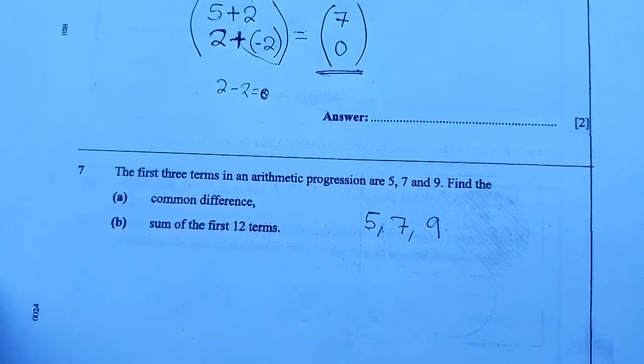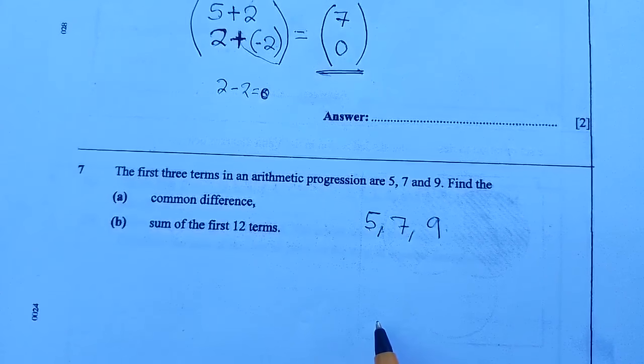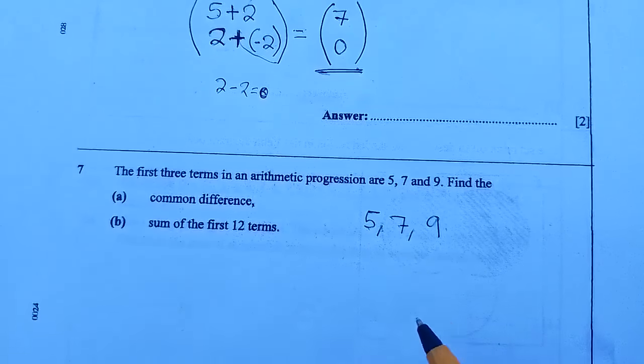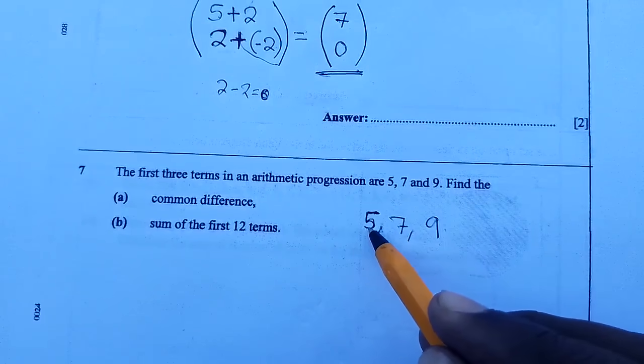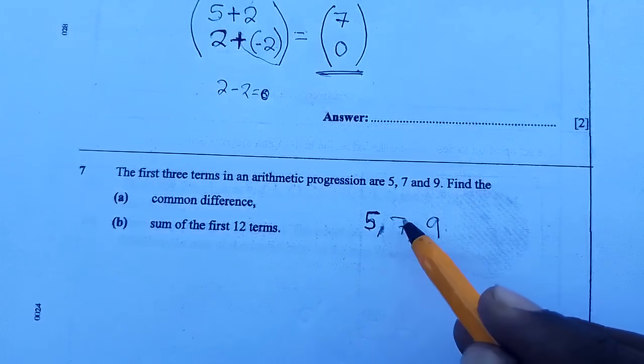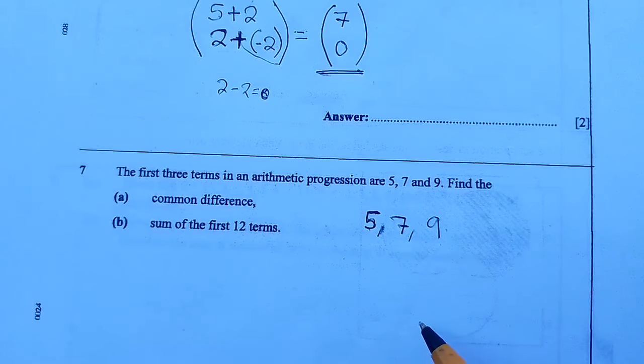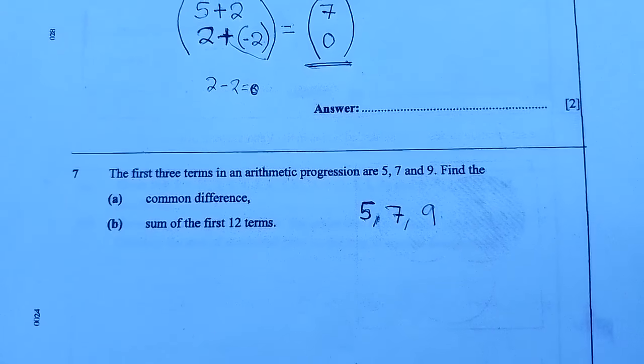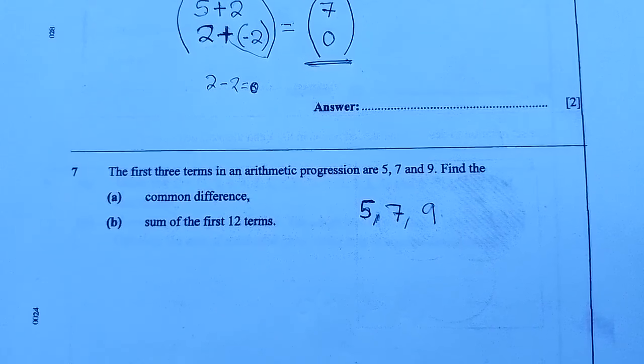This is what you are given. So in paper 1, this is where we find arithmetic progression. Then in paper 2, you are going to find geometric progression.